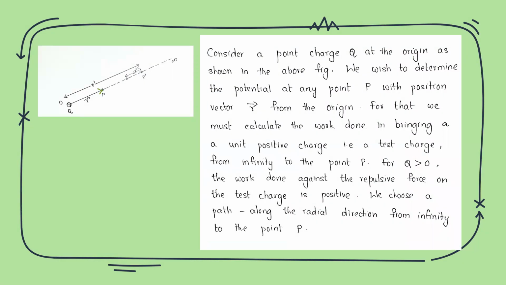Now, let us consider the point charge capital Q at the origin as shown in the figure. We wish to determine the potential at the point P, with the position vector r bar from the origin. Already I told you, position vector means the position of the point P from the origin is at a distance of r bar. For that, we must calculate the work done in bringing a unit positive charge, that is a test charge, from infinity to the point P.